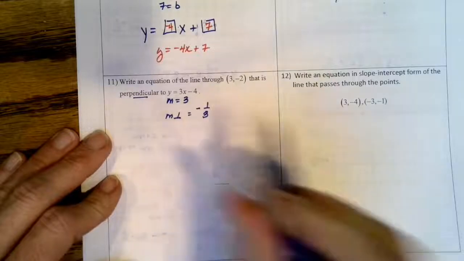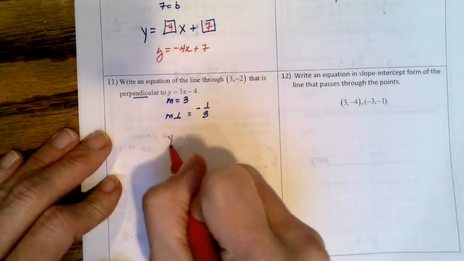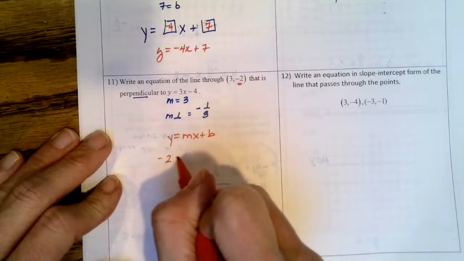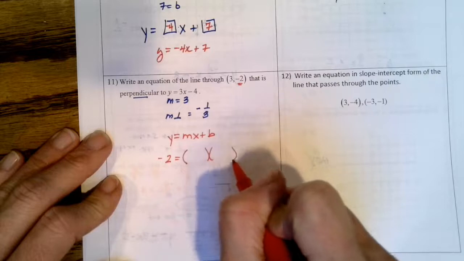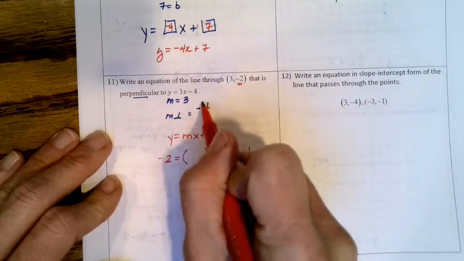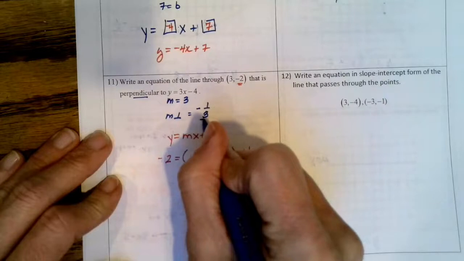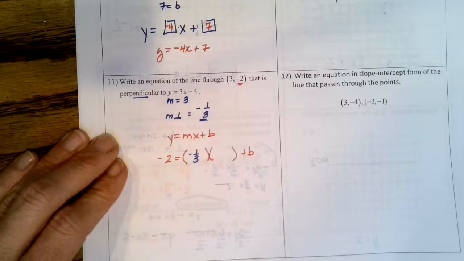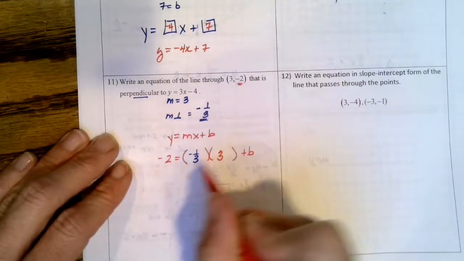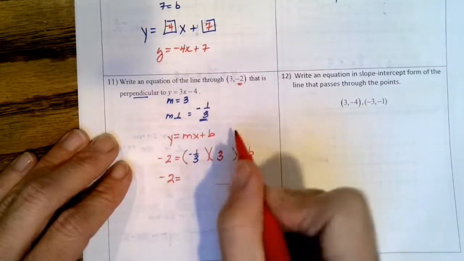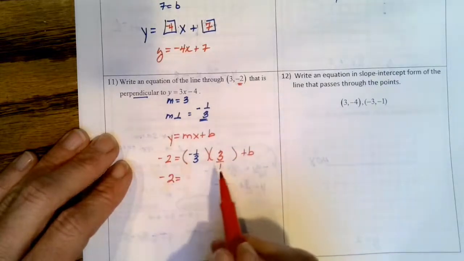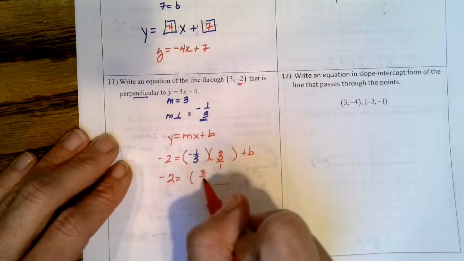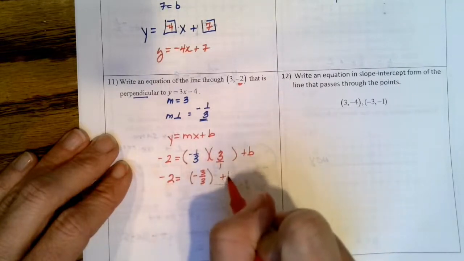So when I go to solve for b, I have y is equal to mx plus b. Here's my y, negative 2. When I fill in my slope and my x, my slope is going to come from the perpendicular of the slope I was given. 3 is an input. Negative 2 is equal to, when I multiply these fractions, multiplying fractions is no problem. Top times top. Bottom times bottom. Don't forget your negative. Plus b.